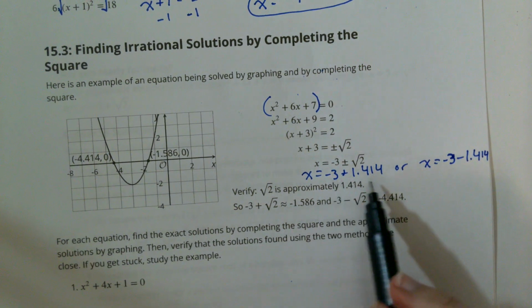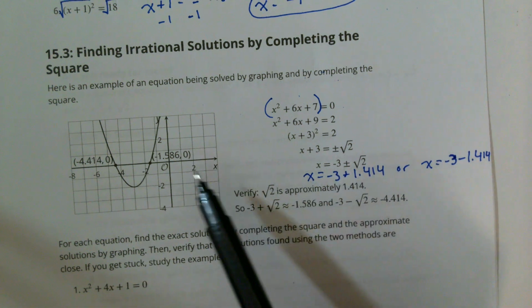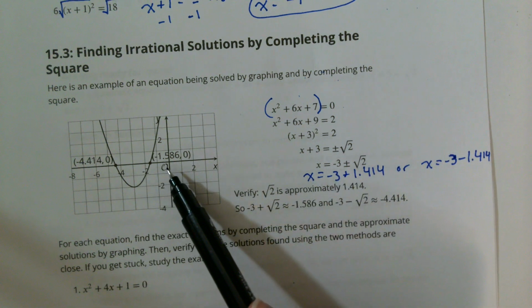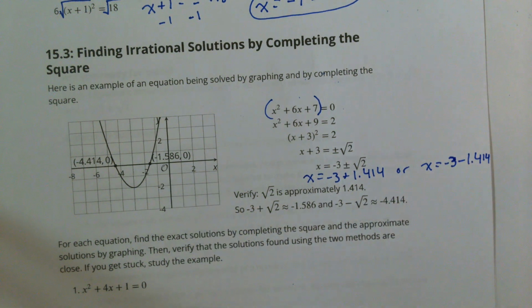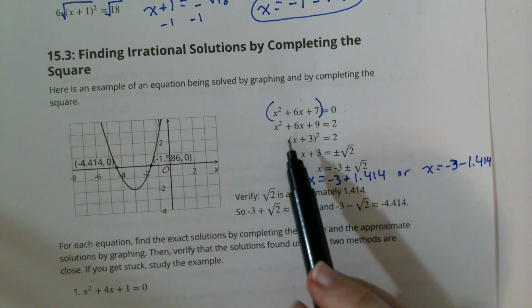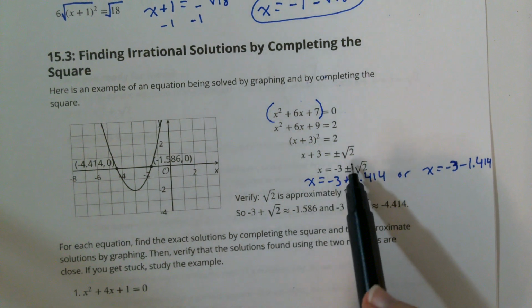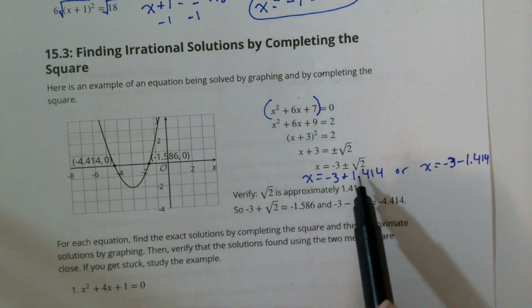If you actually calculate that, that'll give you negative 1.586 and negative 4.414, approximately. So we completed the square here, and then we square rooted both sides. We ended up with an irrational number on this side, but we can still just subtract 3 from both sides, and then we end up with negative 3 plus or minus the square root of 2.